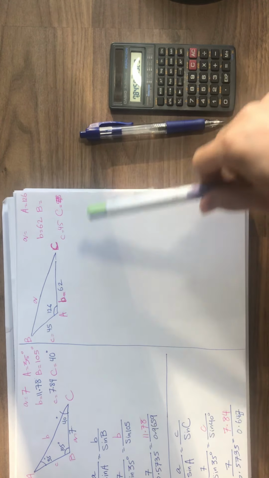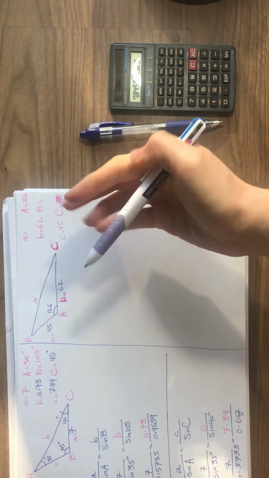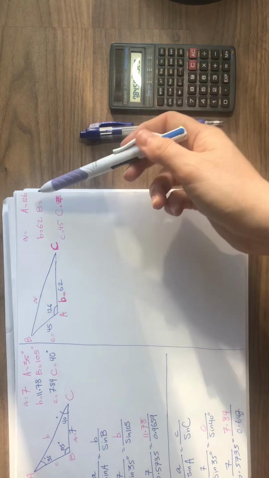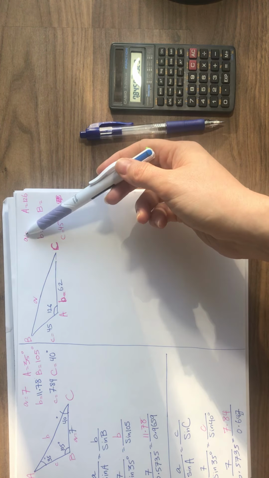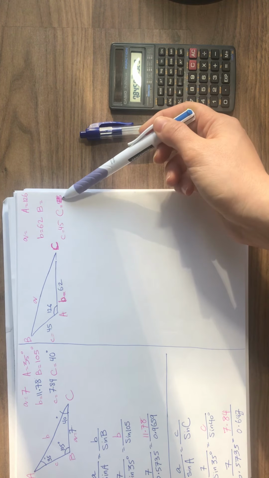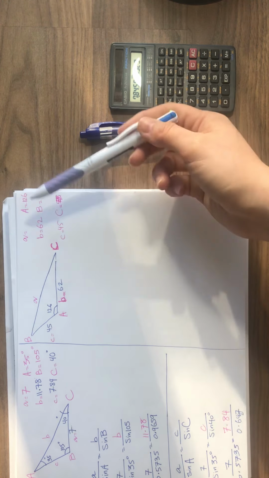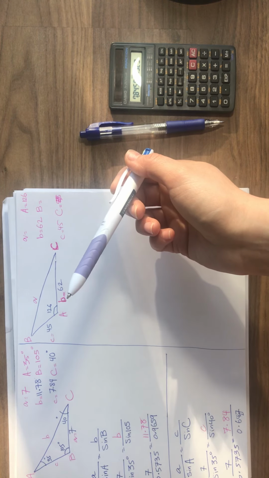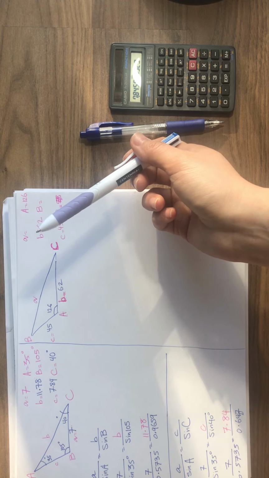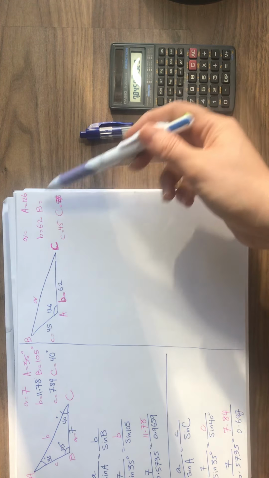In this case, can I use sine law? To use sine law, you need to have a pair. In this example, we cannot use sine law because I have angle A, but I don't have side a. I have side b, not the angle B. I have side c, not the angle C. To use sine law, you need to have two of them at the same time. So I need one more piece of information. We cannot use sine law.